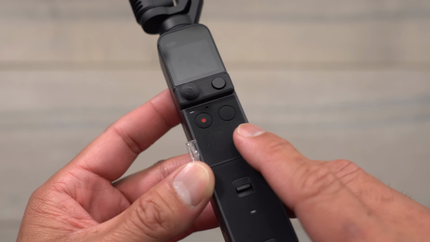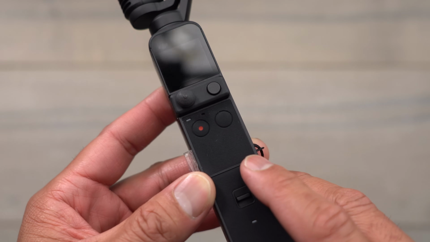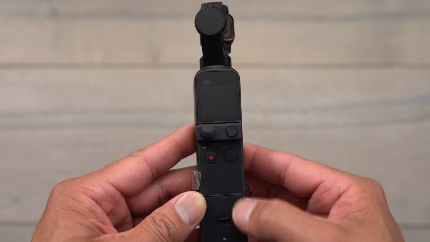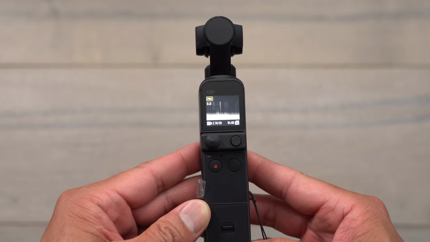Now, if it is powered off and you want it to start up and face away, all you do is power it up with the function button right here on the right. Just press that, and now it'll power up and it'll automatically start facing away.